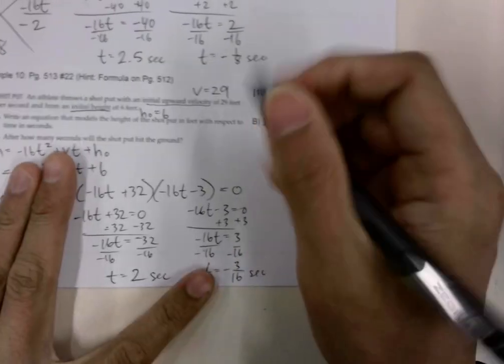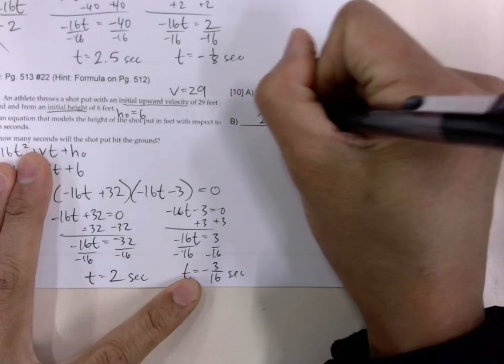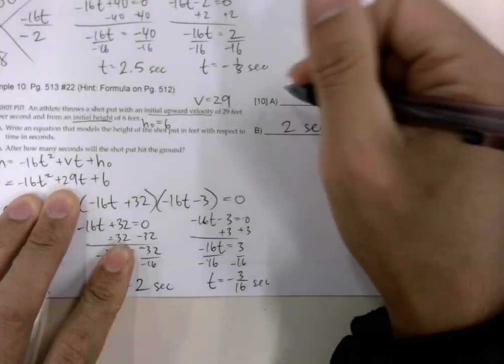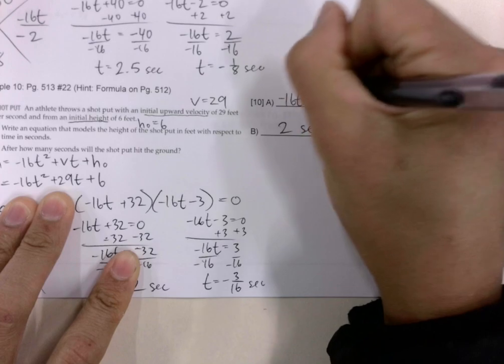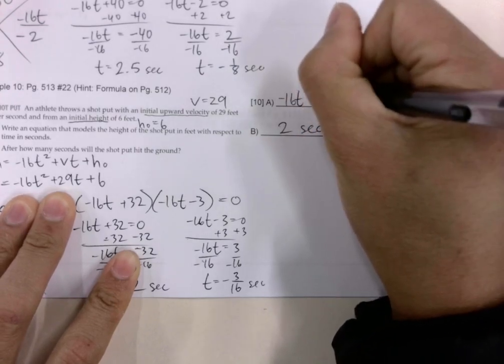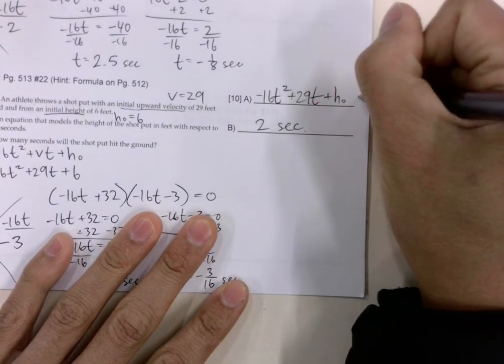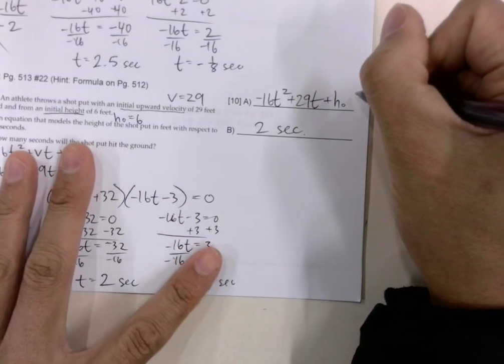So let's go ahead and put that here for b. I'm going to say 2 seconds is t. And then my equation is negative 16t squared plus 29t plus h sub 0 is equal to h.